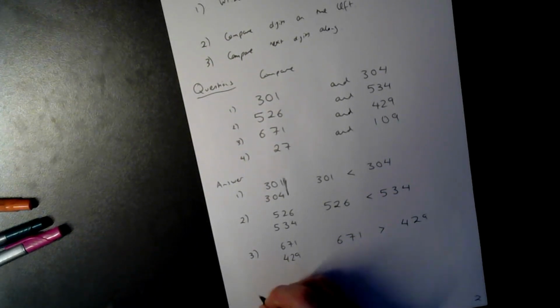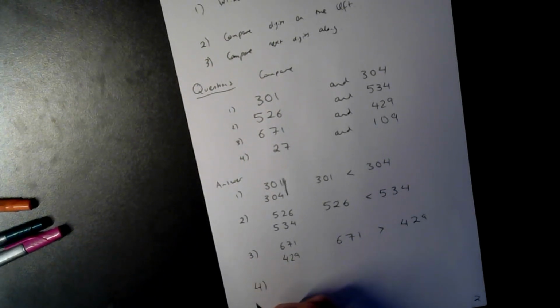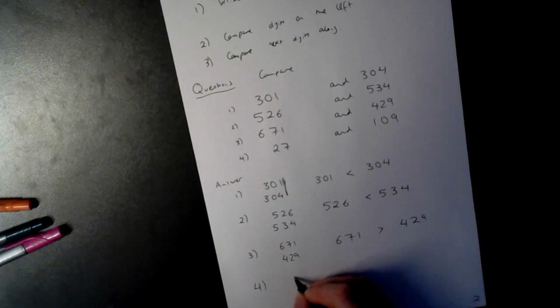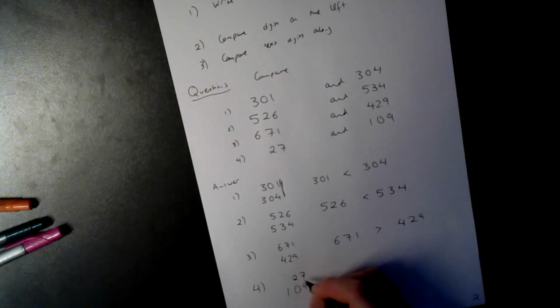And then one last question, which was 27 and 109. And this one's a bit different. It's different because there's 2 digits in this number, but there's 3 digits in that number, the 109.